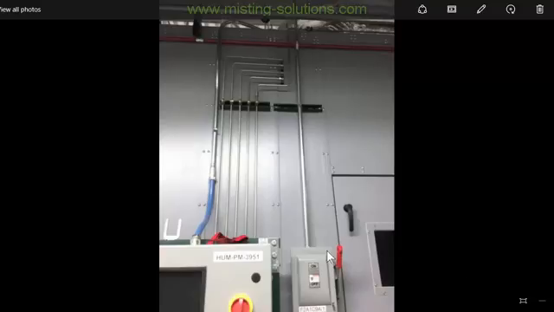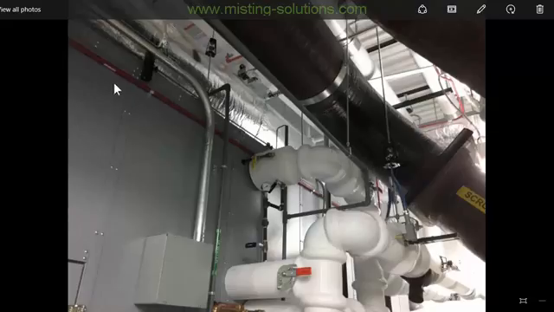And then here's a picture of the 4 lines and the dump line above the unit itself. 1, 2, 3, 4. And then here's the dump line, and you can see how it goes past the 4 lines that go into the unit and goes up higher here. Here's where the 4 zone lines go into the air handler itself. And this is where it goes across the unit. Here's the line right there.